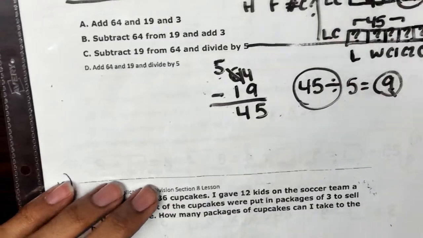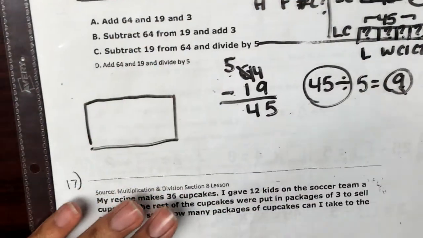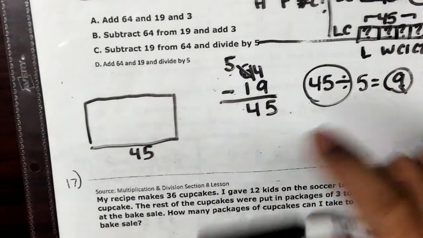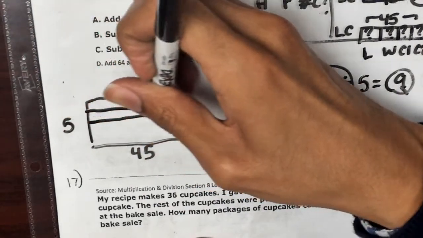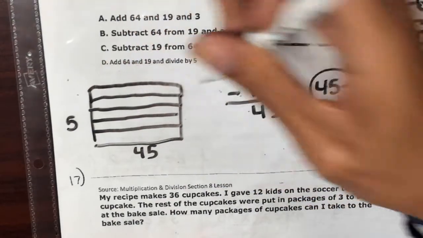So I'm sharing from 45. Since I have room over here, I'm going to do it over here. And my total number goes at the bottom. My number of groups goes on the side. That's 5. So I'm going to draw 5 rows. 1, 2, 3, 4, 5. I'm just going to put one here at the top.